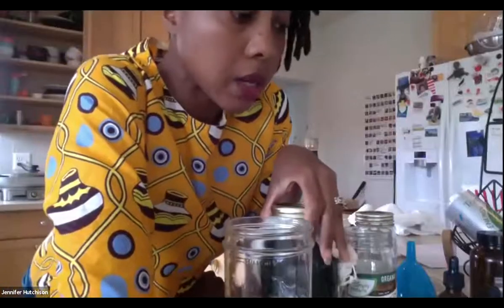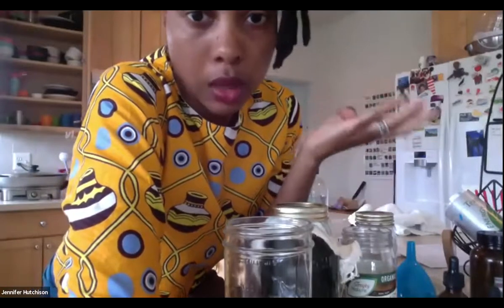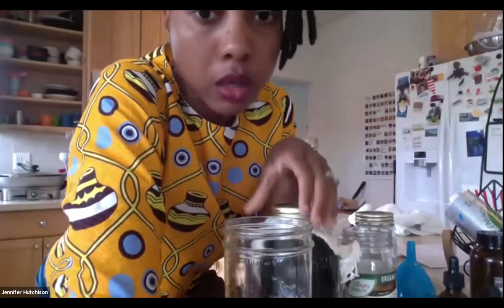When you're storing it for the 6 to 8 weeks, is there a certain temperature you should try to keep it at? You don't want it to be too hot, so keeping it cool is best. Your kitchen cabinet would be beneficial, like any pantry type area. You don't want it on the table in sunlight.